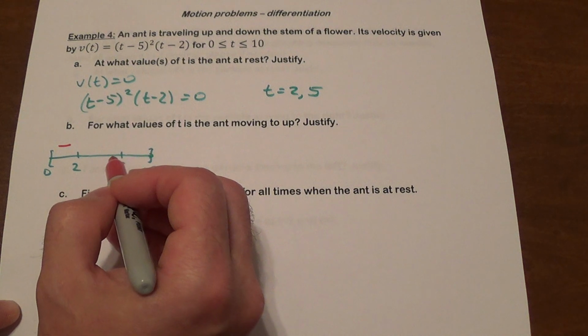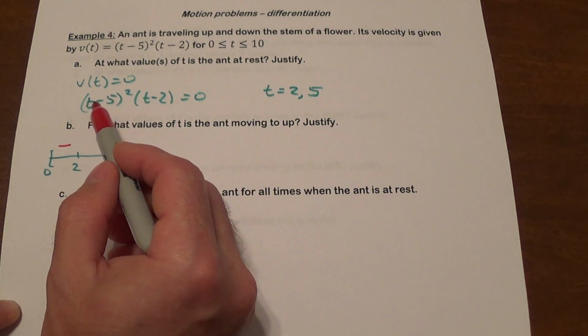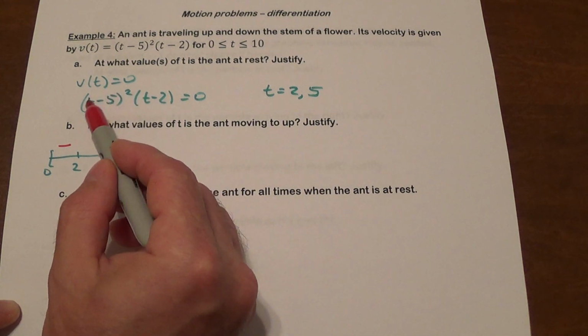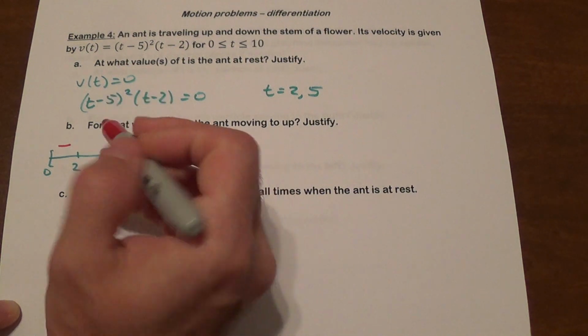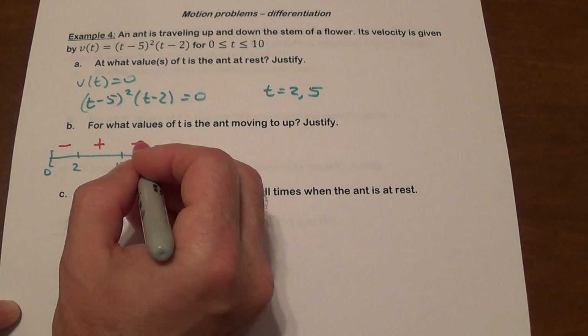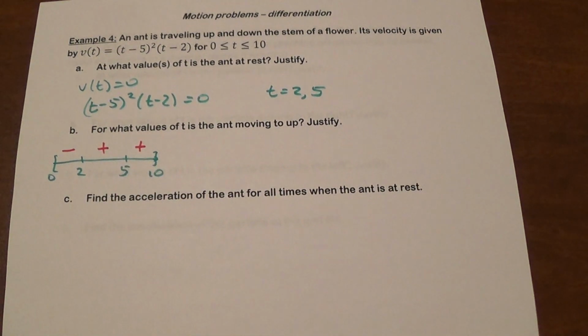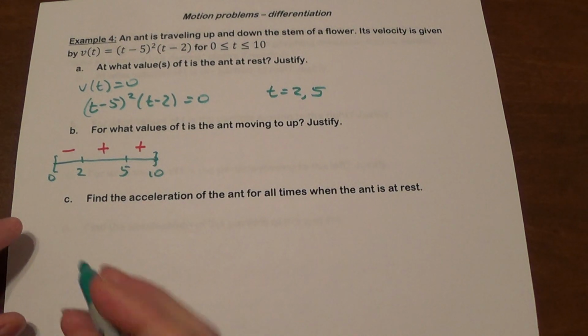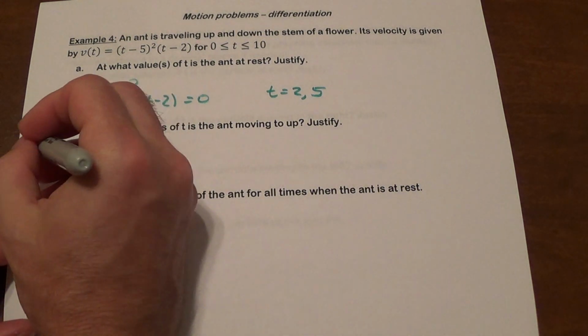Between 2 and 5, this is still positive here, this is positive, so positive. And over here is going to be positive as well. And let's make sure we label it. So this is v of t.